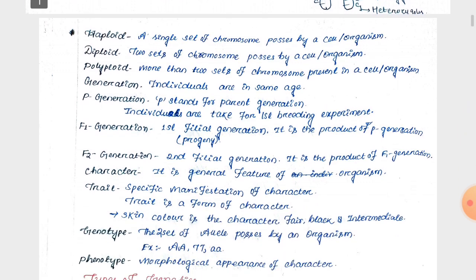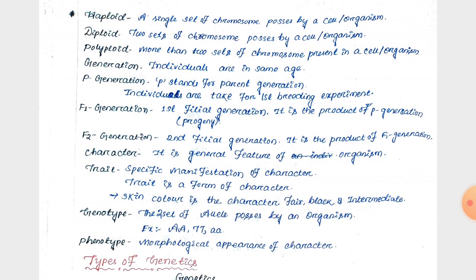And then what is haploid? Haploid is a cell which has a single set of chromosomes. For example, a human cell has 46 chromosomes. If the cell undergoes meiosis, it forms a haploid set of chromosomes, that is n, that is 23.